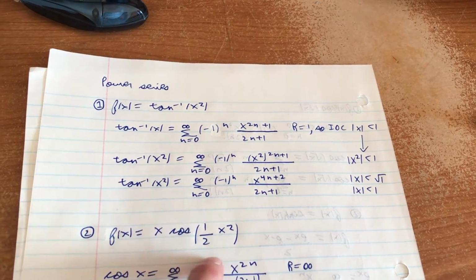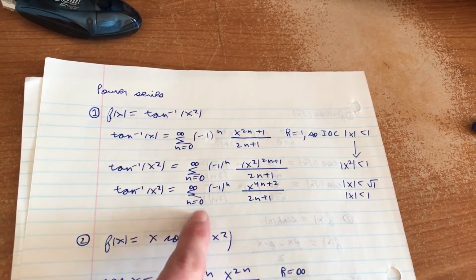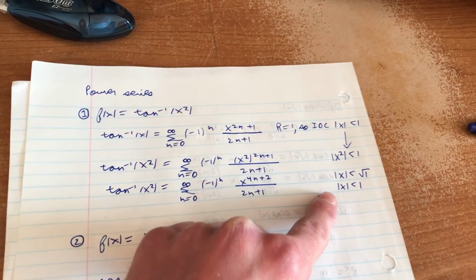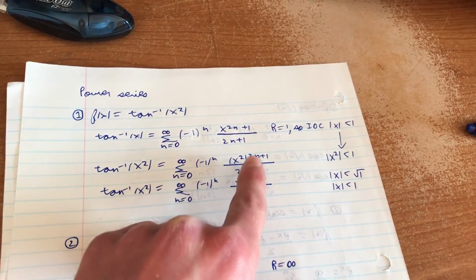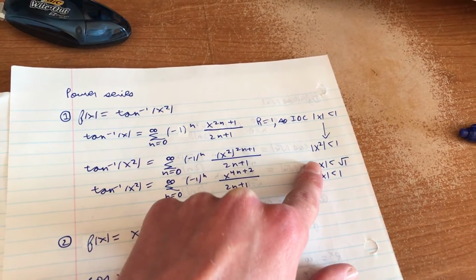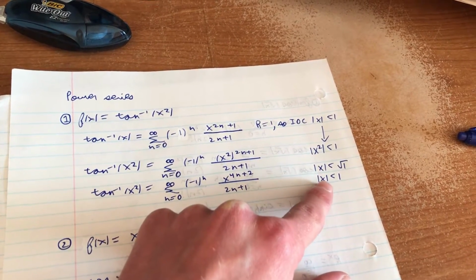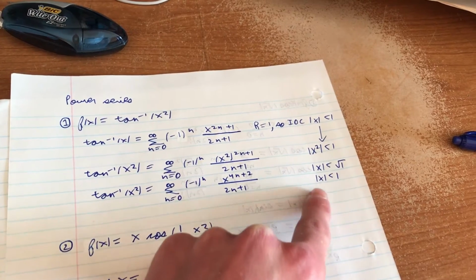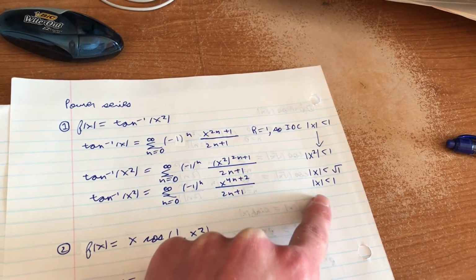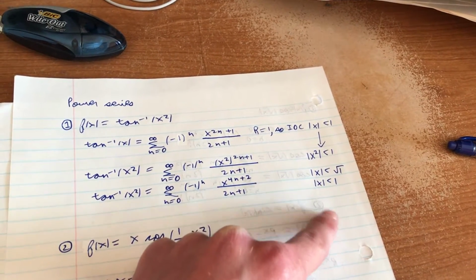Generally whenever they ask these questions, they also want to know the radius of convergence of this new power series. That's what I did right here on the right. You saw here I plugged in my old x as x squared, so that's what I put in the absolute values. Then I just got rid of the x squared by taking the absolute value. Once again, I get the same interval of convergence, which means I will have the same radius of convergence, which will once again be 1.